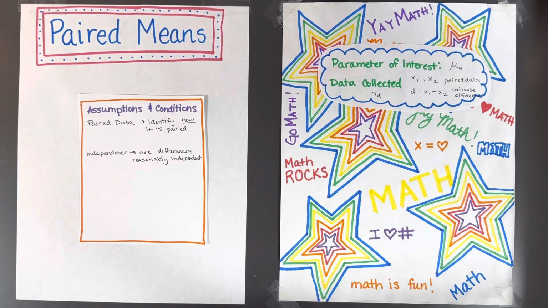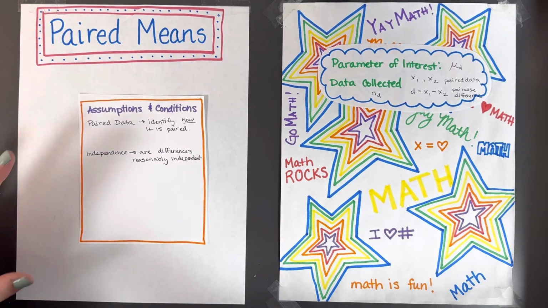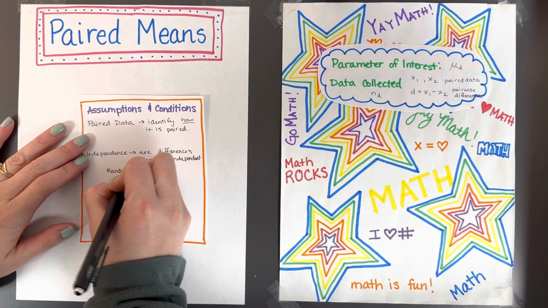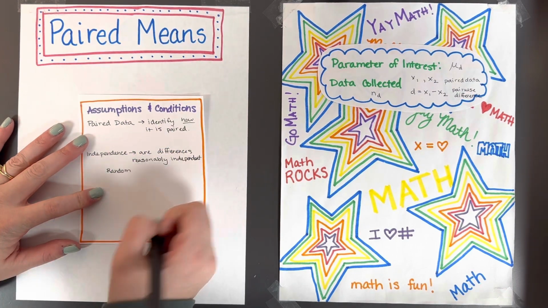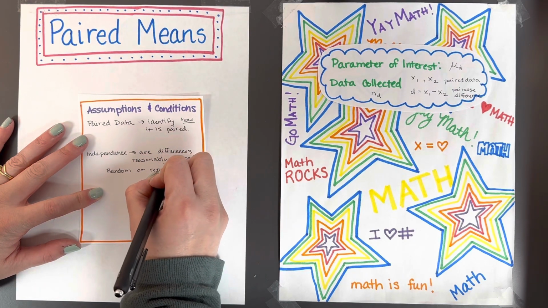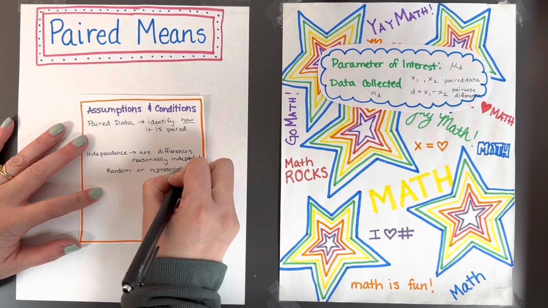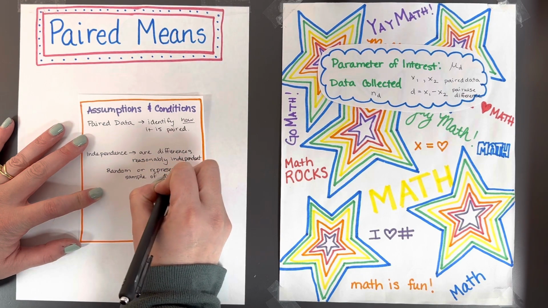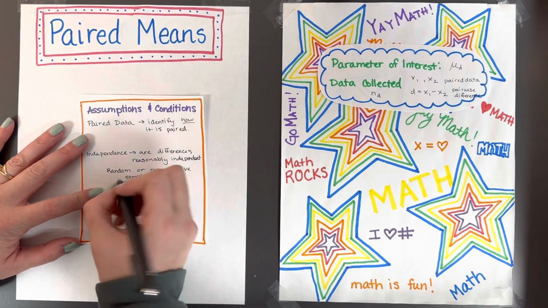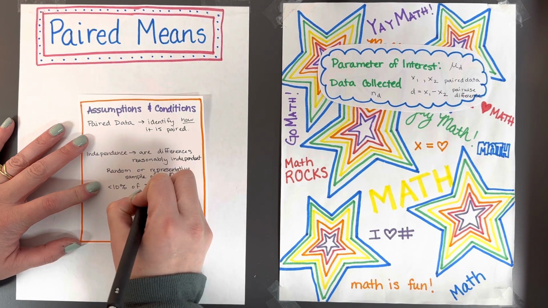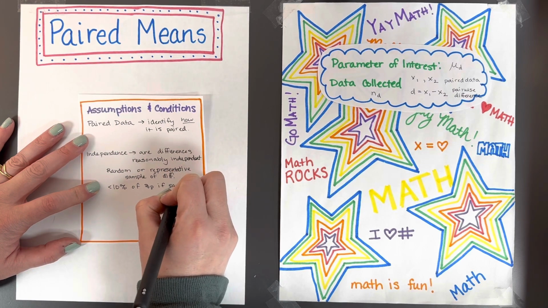All of the independence and our nearly normal check are going to relate to the differences. So do we have a random or representative sample of differences? And then we are looking at the less than 10% of population if sampling without replacement.